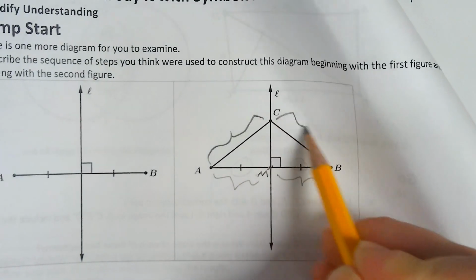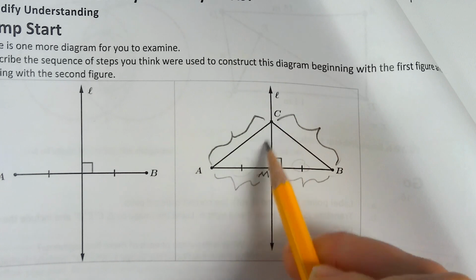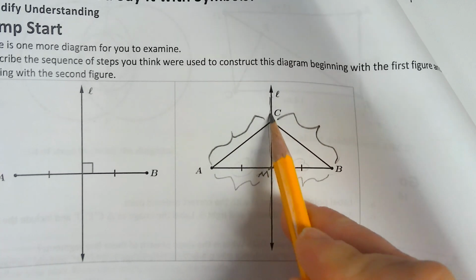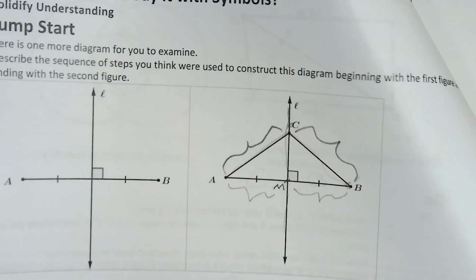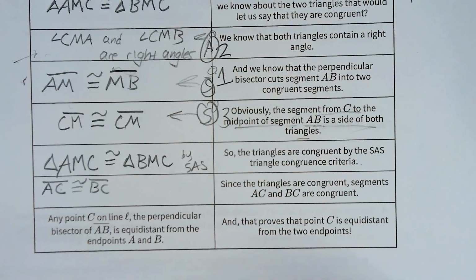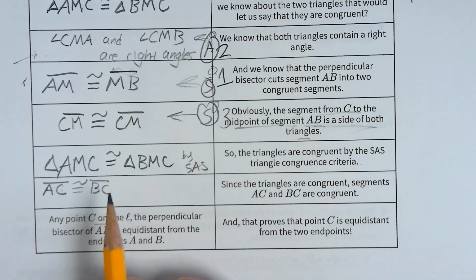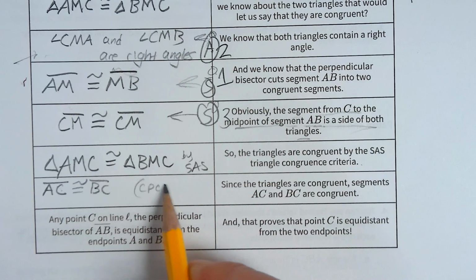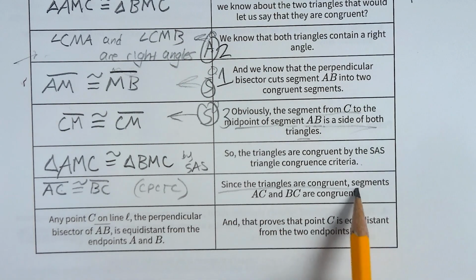We wanted to show that they were the same, that's equidistant. That if you're on a perpendicular bisector, then you are equidistant from both ends. No matter where you are, you'll be the same distance from both ends. That's what we wanted to prove. We've shown that. We use CPCTC. Since triangles are congruent, those segments are, because they're corresponding parts.